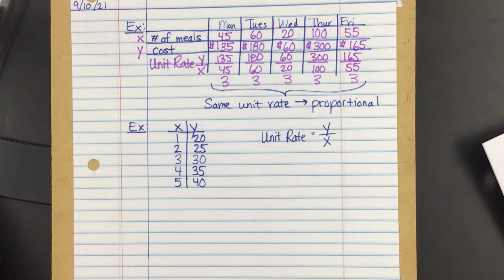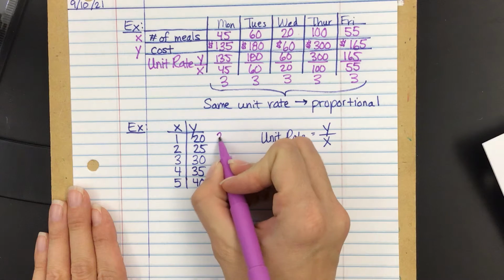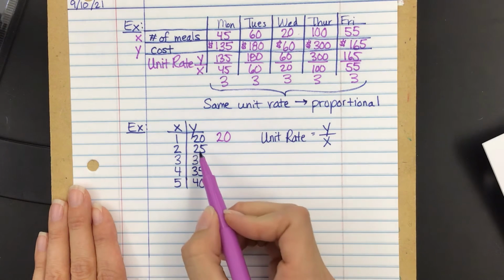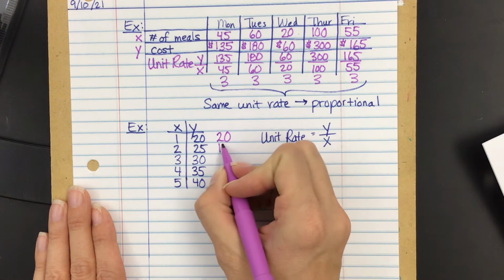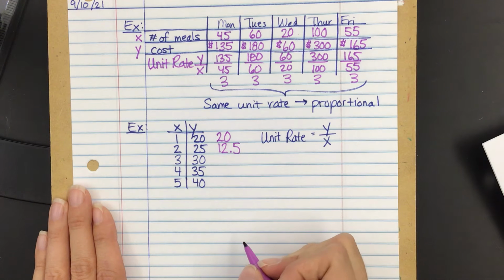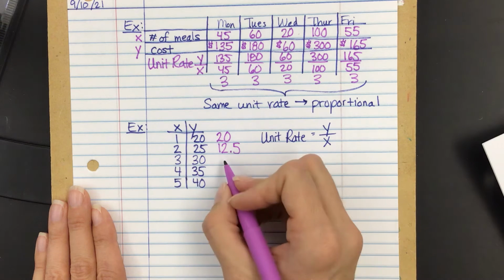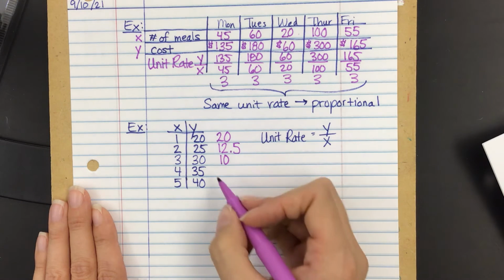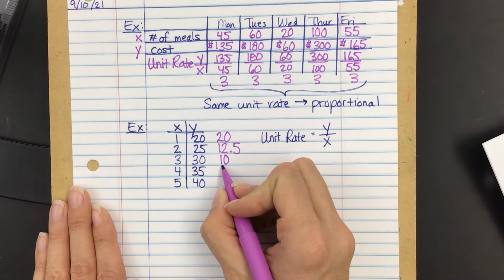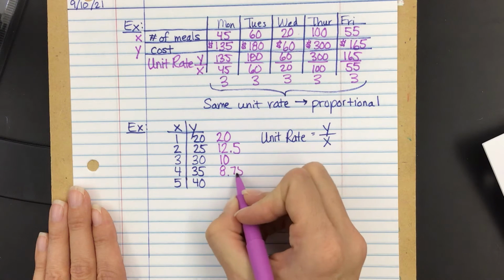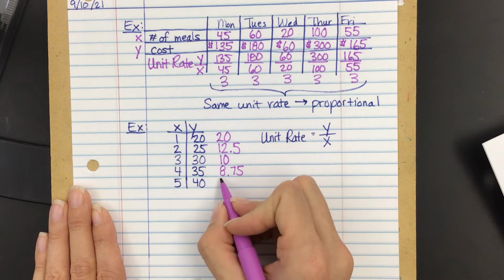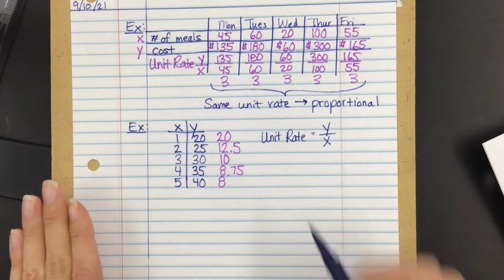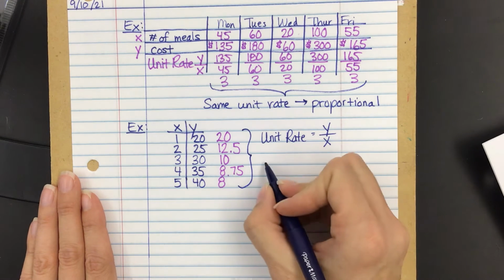All right, so if I go through and I divide all of these, y over x, to find the unit rate, if it's proportional, they'll all be the same. If it's not proportional, you'll have at least one that's different. Okay, so y divided by x here is going to be 20. Y divided by x here will be 12.5. Already we can see that this is not going to be proportional. Okay, 30 divided by 3 is 10. 35 divided by 4 is going to be 8.75. And then 40 divided by 5 will be 8. Okay, so these are different unit rates.